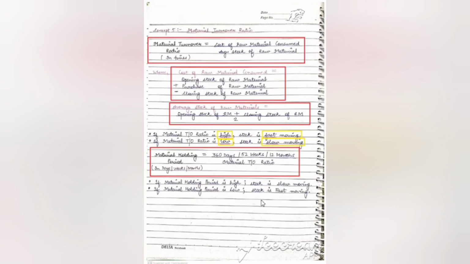Here, if material holding period is high, then stock is slow moving. Obviously, if we are holding the material for a longer period of time, then that means the stock is not leaving the godown for a longer period of time. So the stock becomes slow moving. And on the other hand, if the material holding period is low, then stock is fast moving.